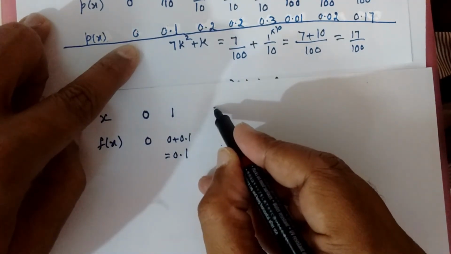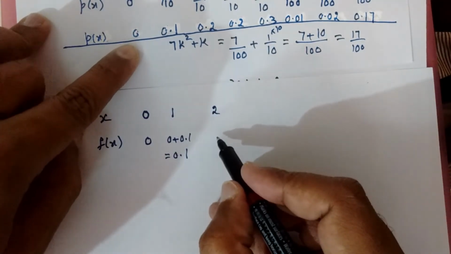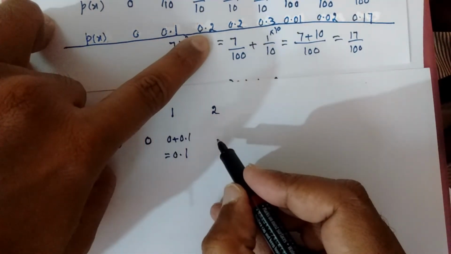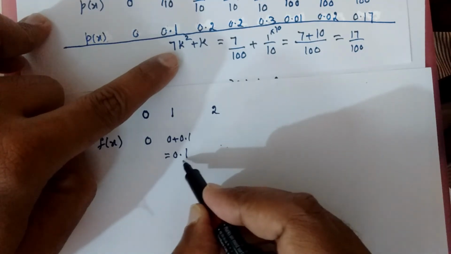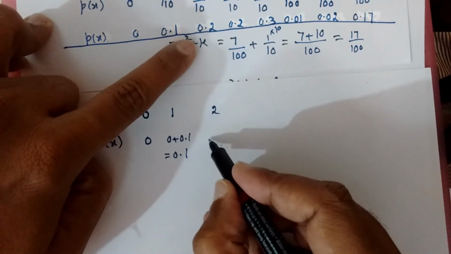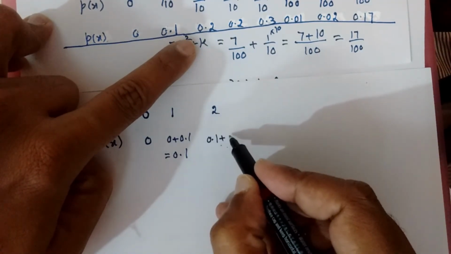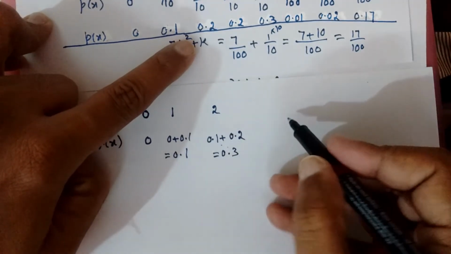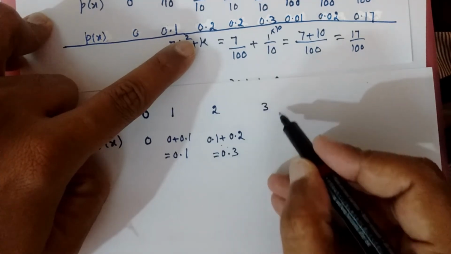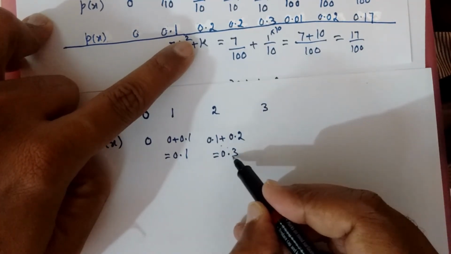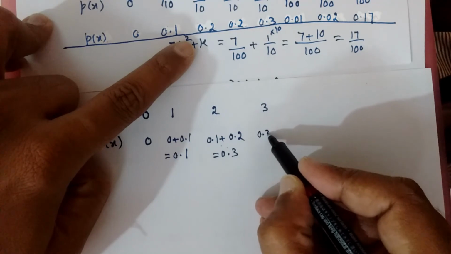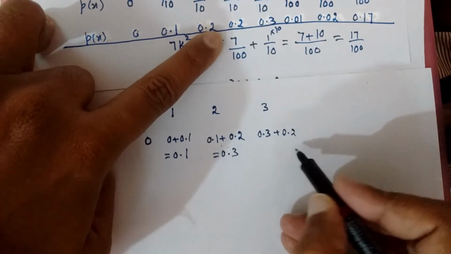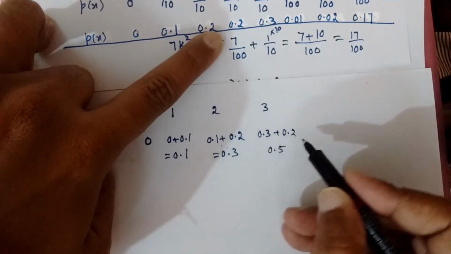Next x value is 2. So f of x value will be all the values from 0 to 2. So this previous value we already added, plus the present value 0.2. It gives rise to 0.3. Next we have 3. Then you can take the previous sum value, which is 0.3, plus the present value that you have, 0.2 itself. So it gives rise to 0.5.